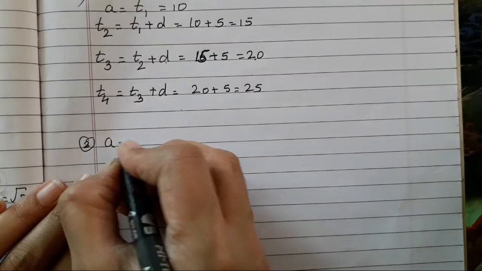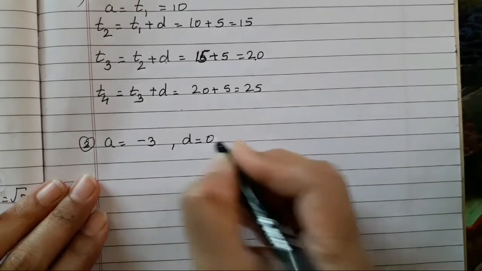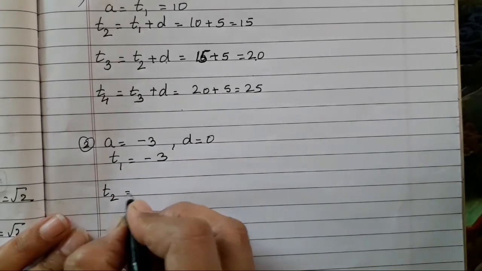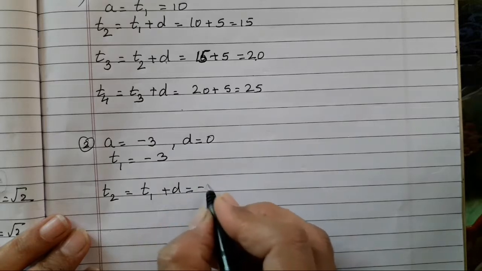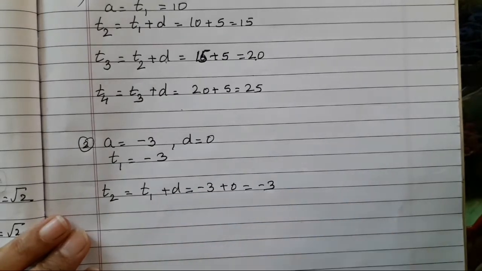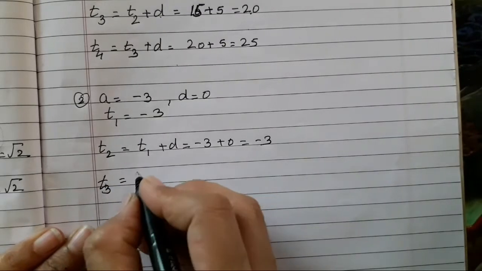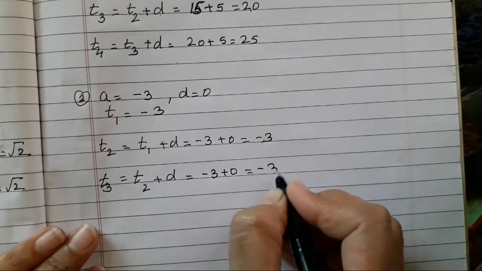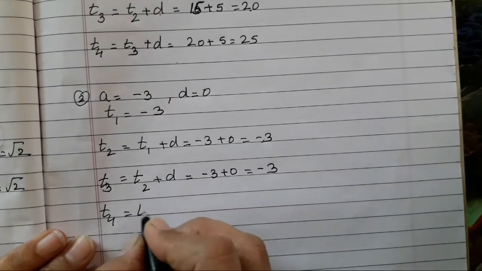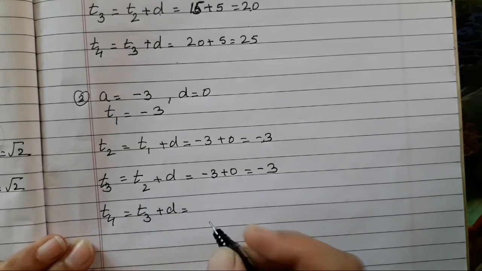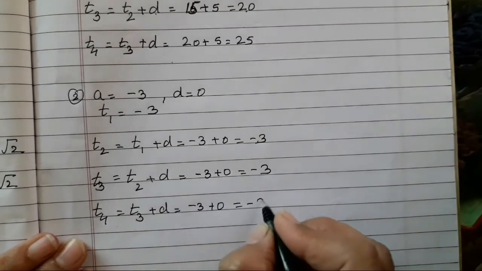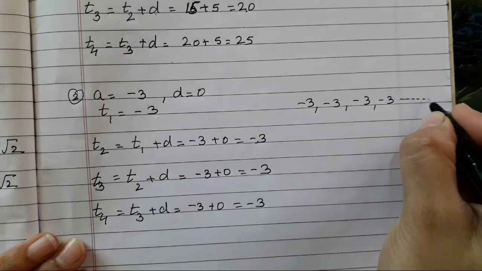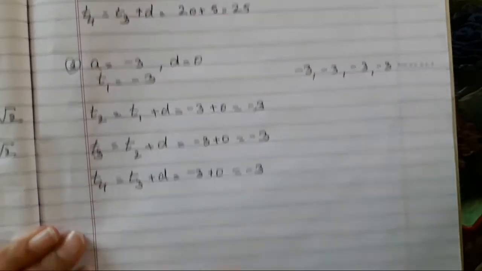Now the second one: A, that is the first term, is minus 3 and D is 0. So T1 is minus 3. For finding T2, T1 plus D is minus 3 plus 0, which is minus 3. For finding T3, T2 plus D, which is minus 3 plus 0, again minus 3. T4, for this T3 plus D is equal to minus 3 plus 0, which is again minus 3. So minus 3, minus 3, minus 3, minus 3 is the AP. Got it?